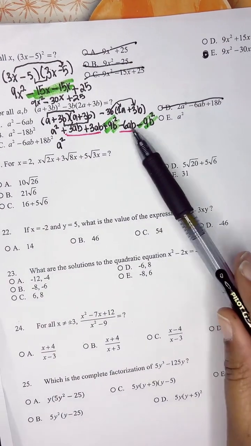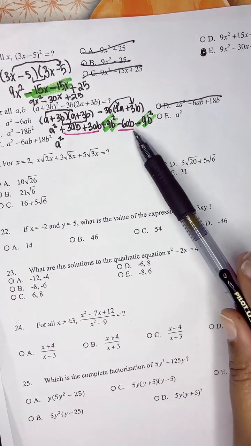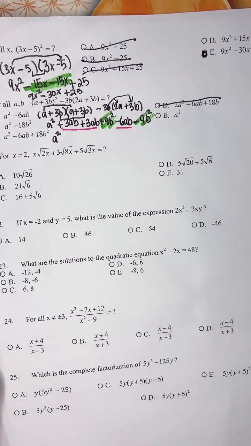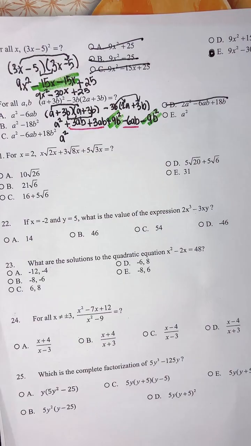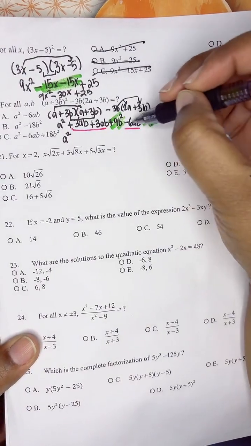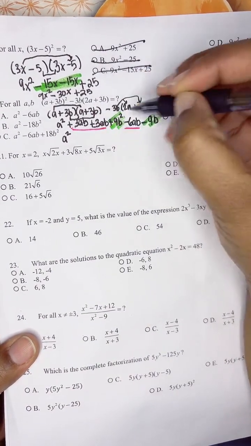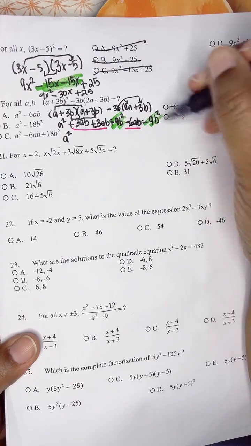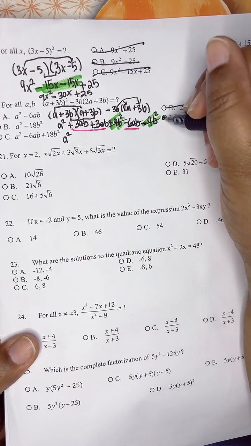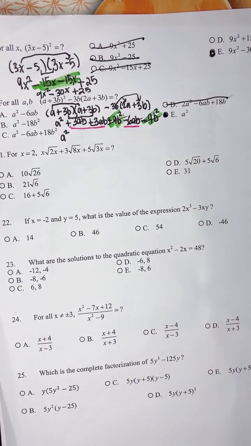What happens to my ABs? Good, Bree. Cancels out. They're gone. Yes. Because 3 plus 3 gives us 6. But when we minus 6, they go away. And then 9 minus 9 also goes away. And like Bree said, E is our answer.